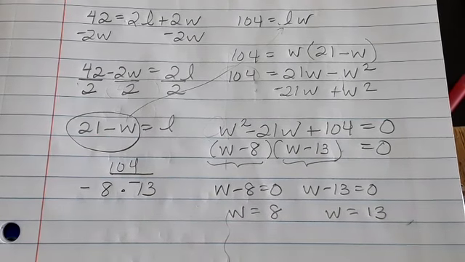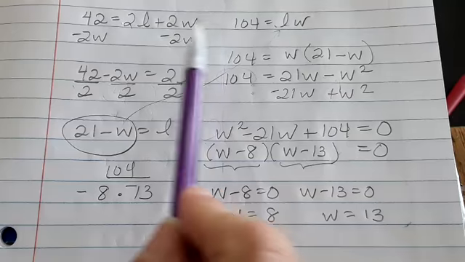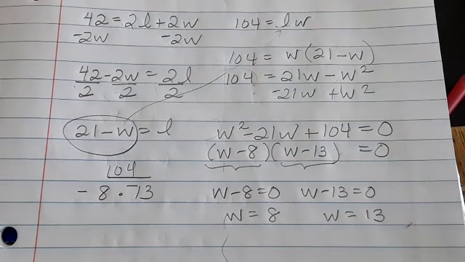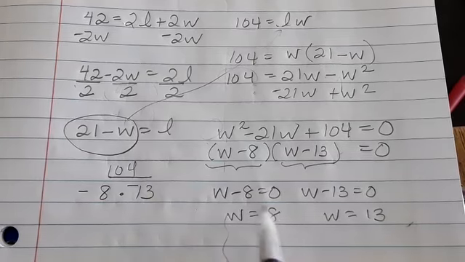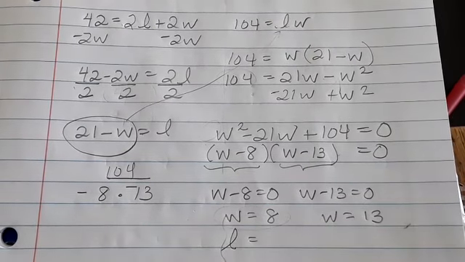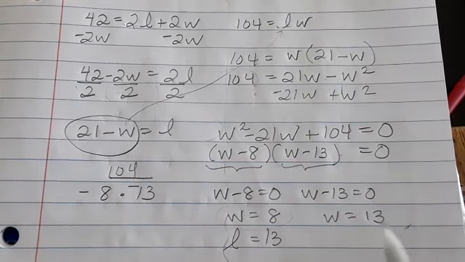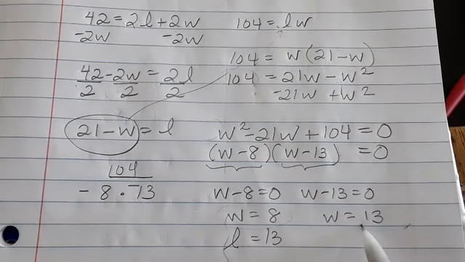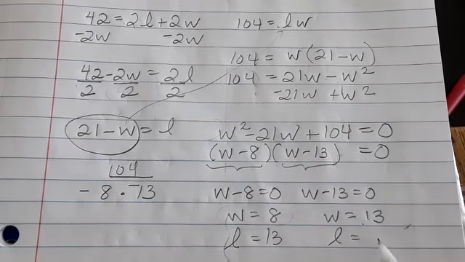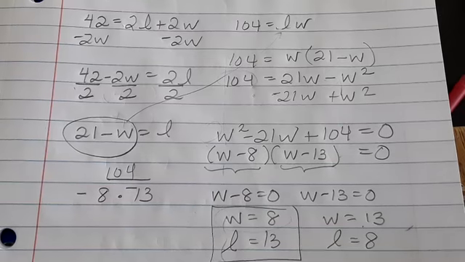So if W is an 8, you can plug it into either of your two original equations to see what the L would be. So if we use this as our width, the width would be 8. What would the length be? 13. But if the width is 13, either way we get the same answer. So it's an 8 by 13.